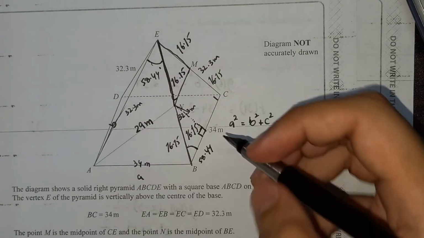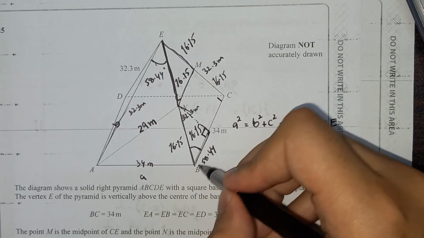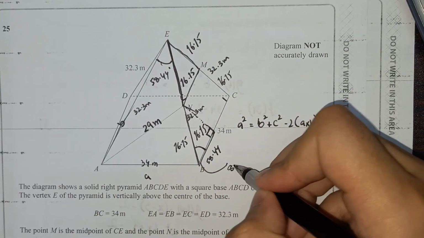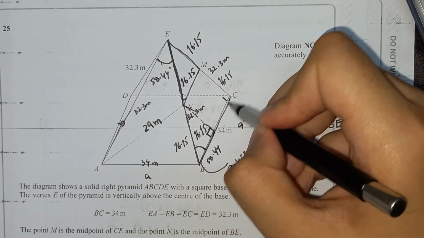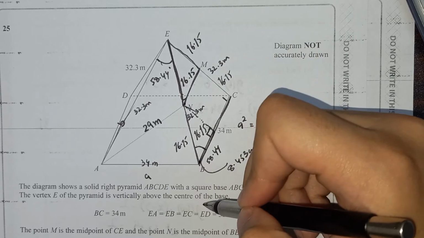Now this line is 8.453 meters, and this line and this line are parallel.